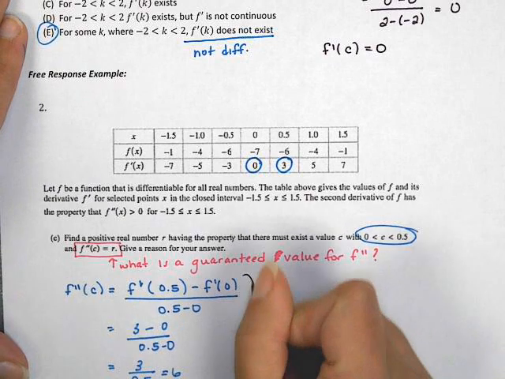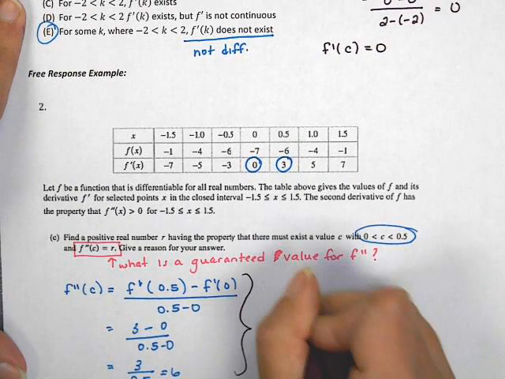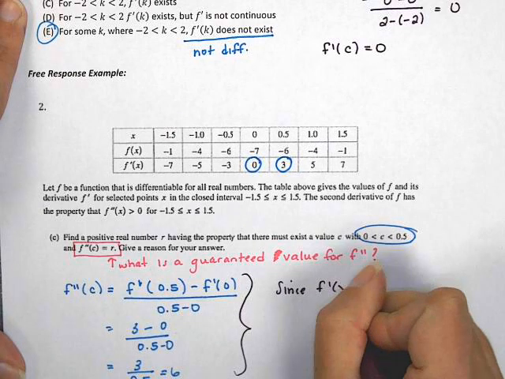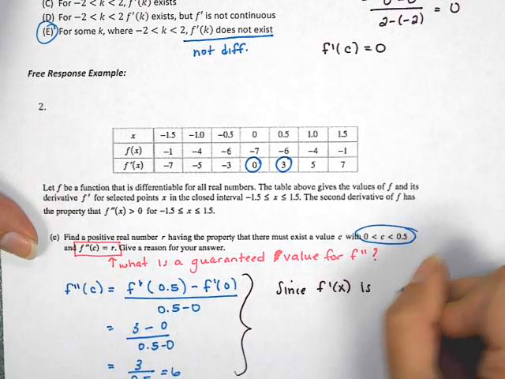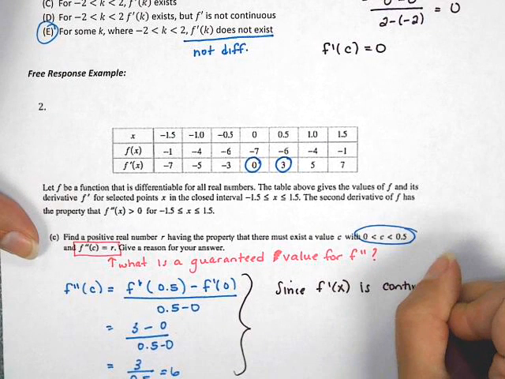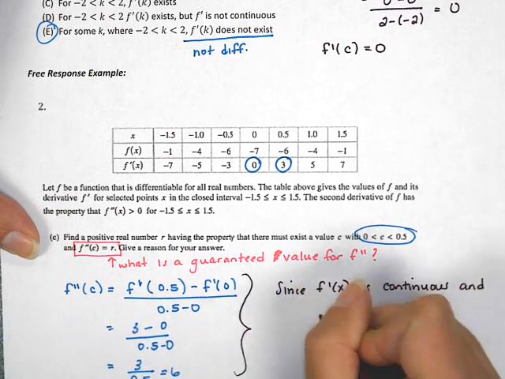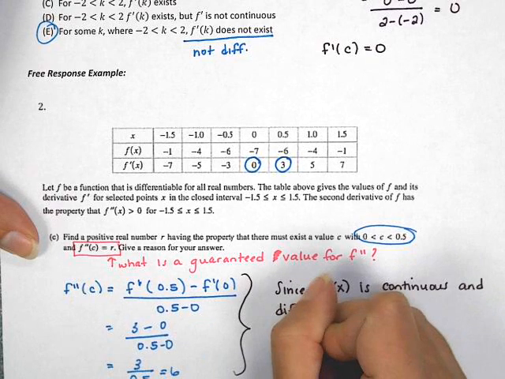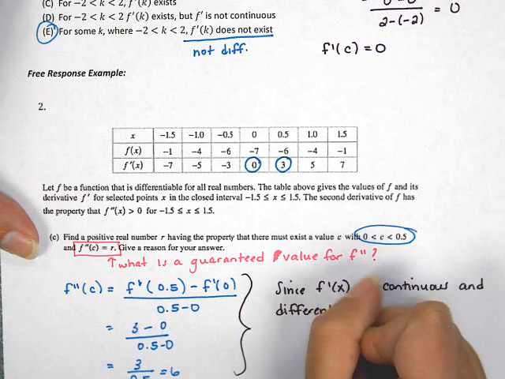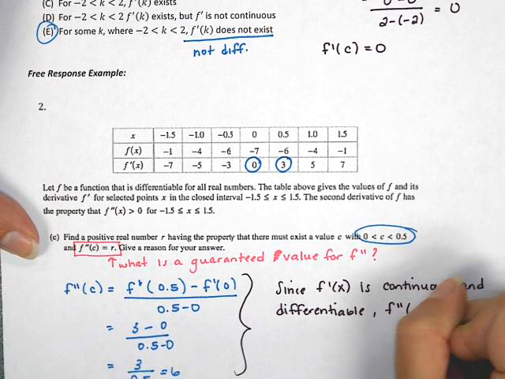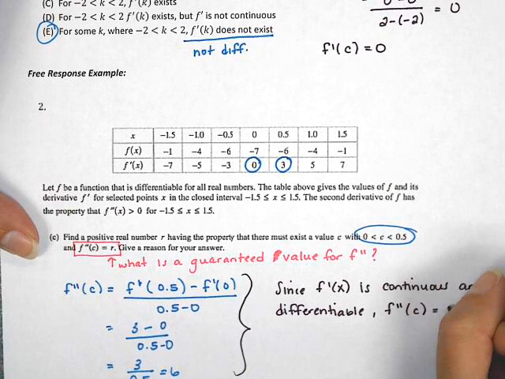So here's what we can say. Since f prime of x is continuous and differentiable, f double prime must equal 6.